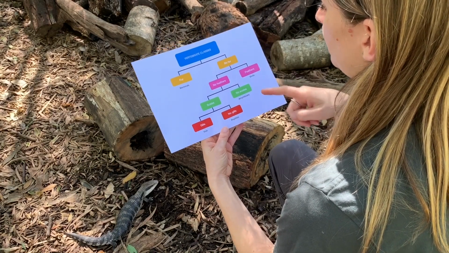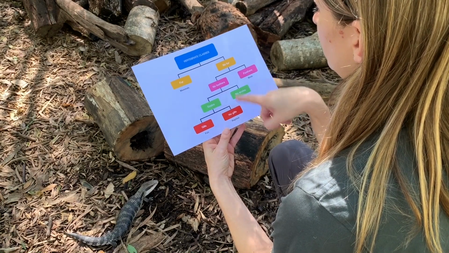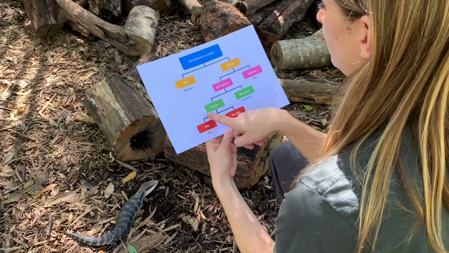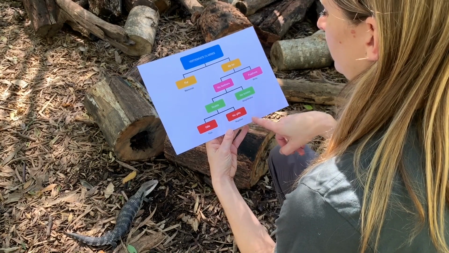I can see that the lizard has no fur or feathers, but it does have scales, but I can't see any gills. So this tells me it must be a reptile.